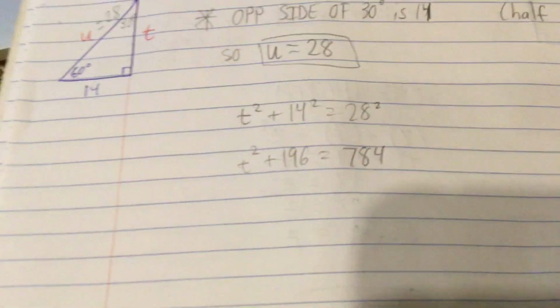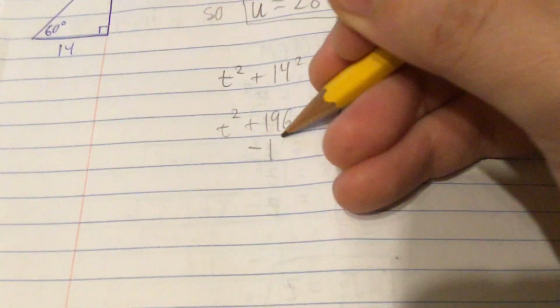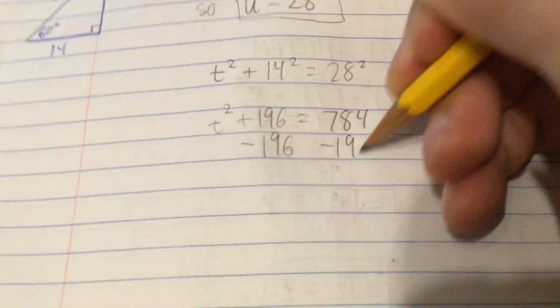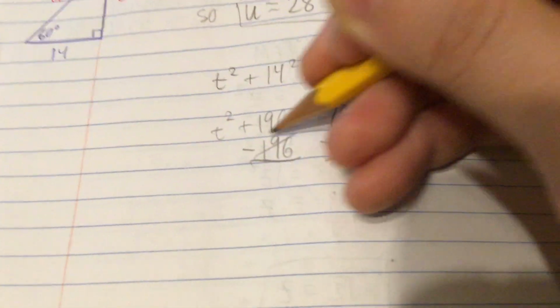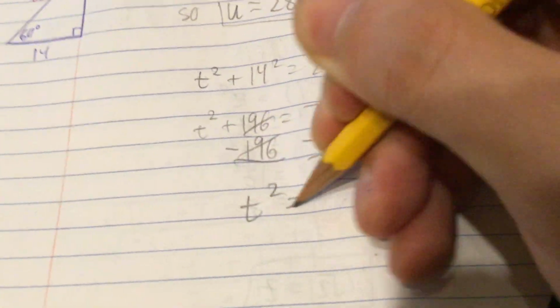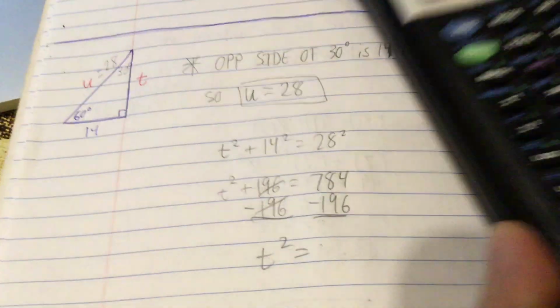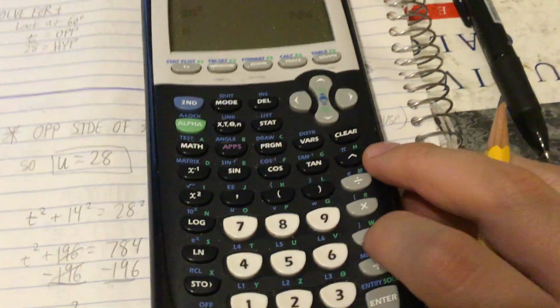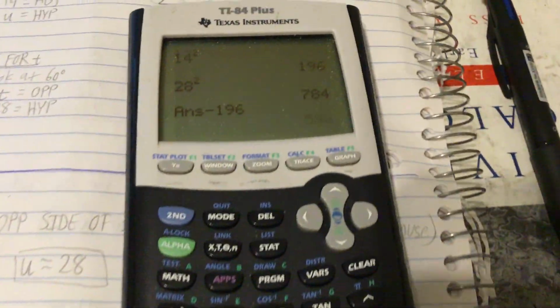So now I'm going to solve for t by subtracting 196 from both sides. t squared is equal to 784 minus 196. 588.